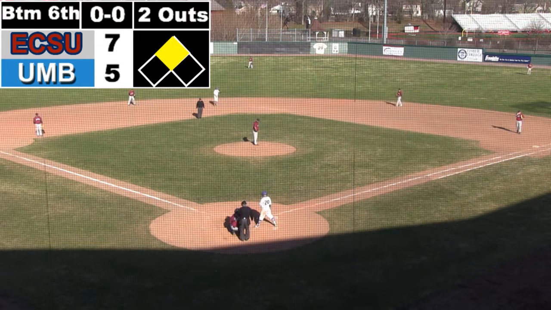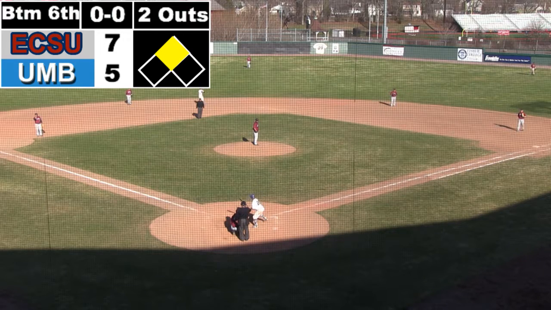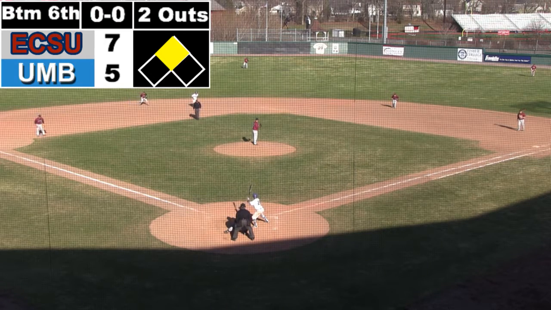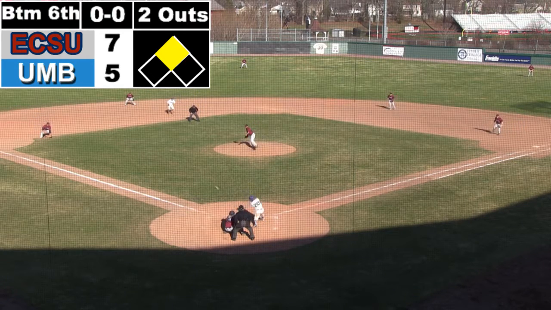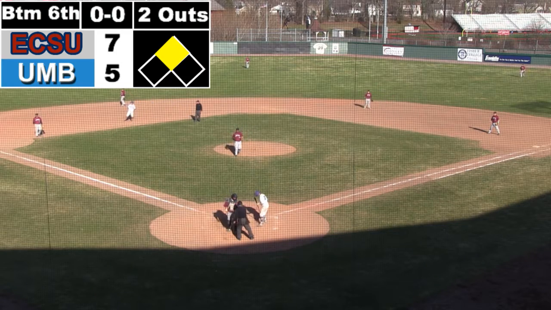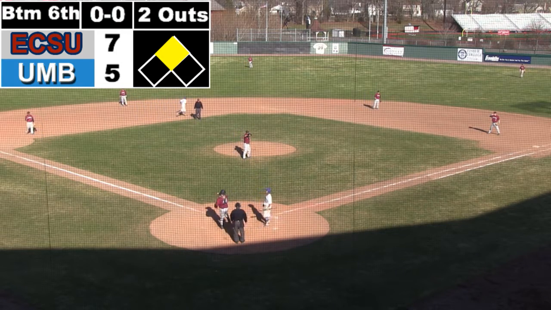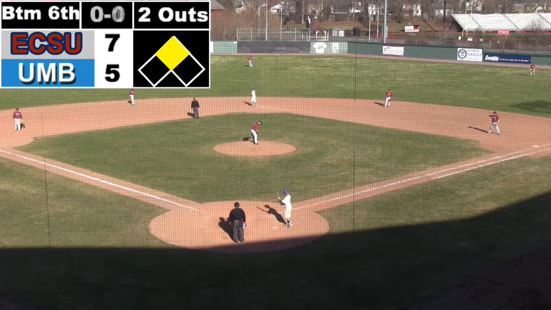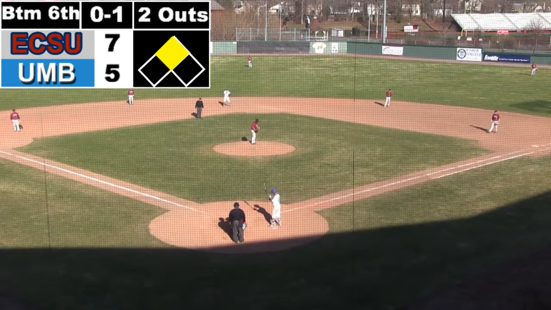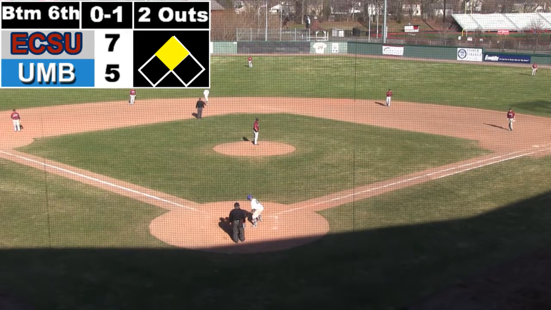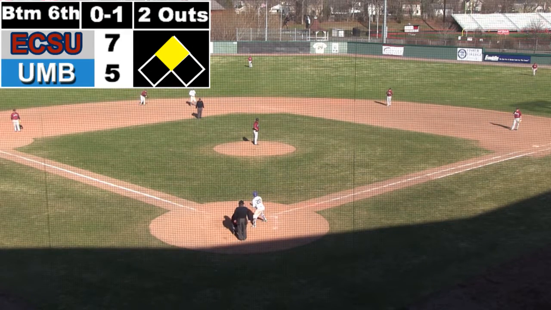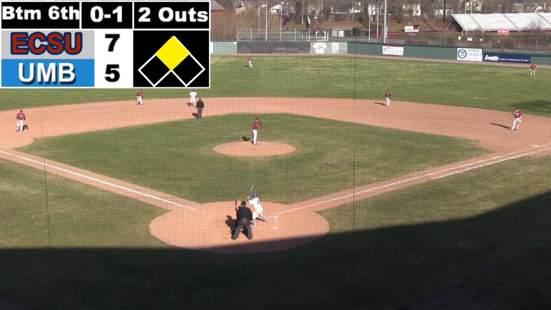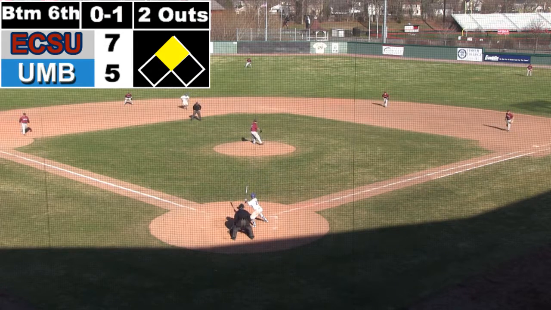The Beacons already have 1 run here in the bottom of the 6th inning after Eastern Connecticut State struck for 7 in the top half of the inning. Anthony Searles out there at second base for Sal Frascino. Frascino hits that one towards the left side and foul for strike 1. Frascino so far here in game number 2 is 1 for 1 with a bunt single, a stolen base, and a run scored, and a sacrifice fly back in the 4th inning. Hitting out of the 9th spot today in game number 2 after leading off in the first contest.